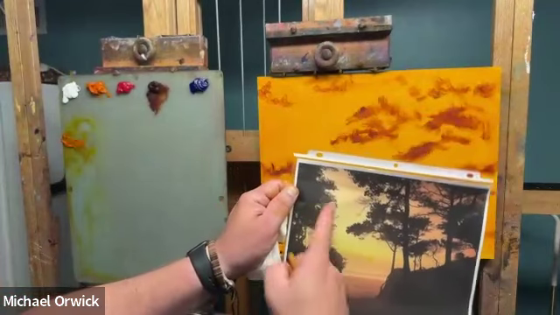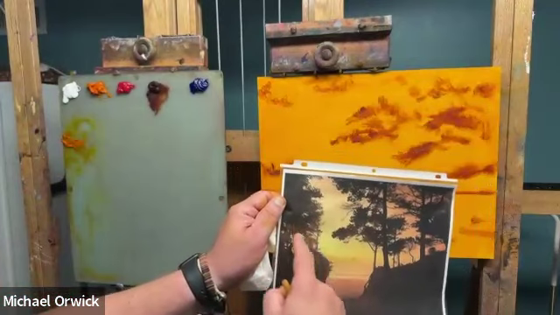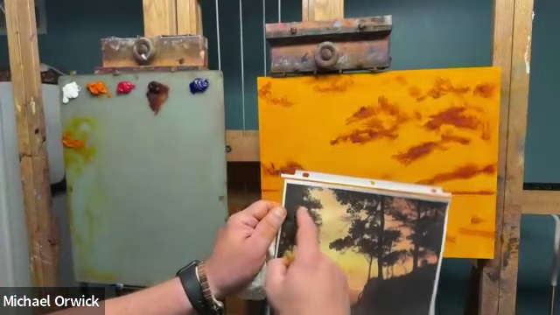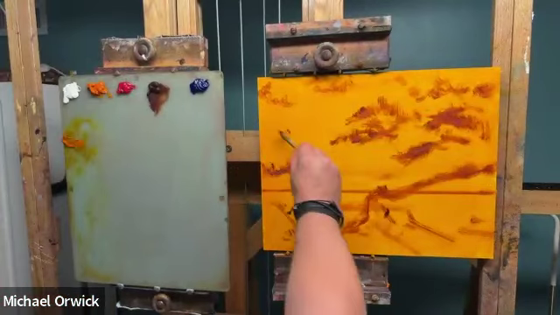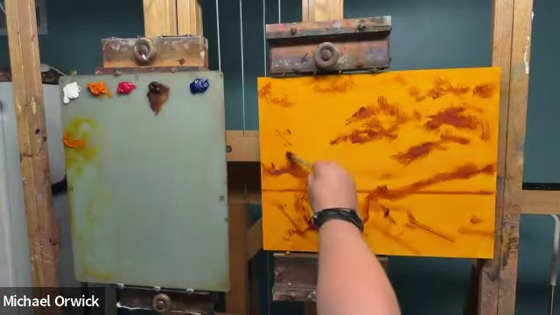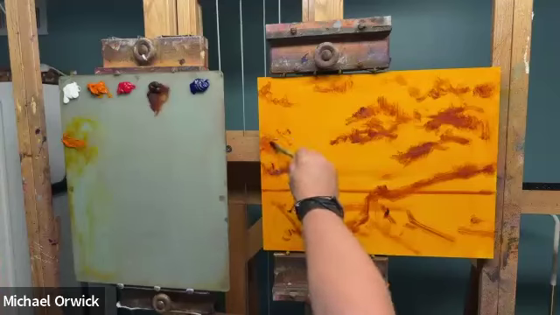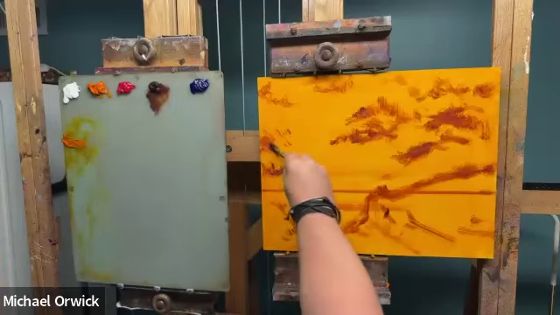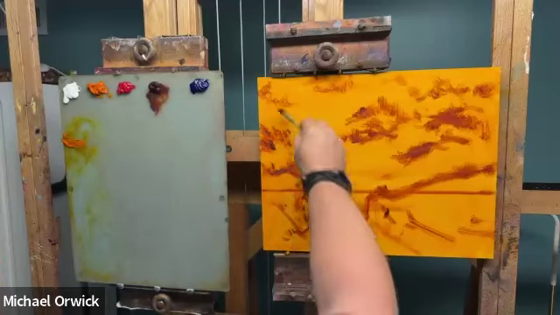Like over here, you see this real straight line and this very solid shape. So over here, I'm already thinking about what I can do to make that even more interesting. And what's great about this wet-into-wet technique is that it's movable, sculptable.